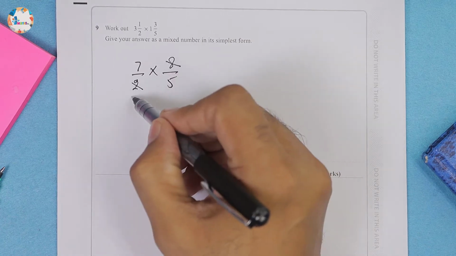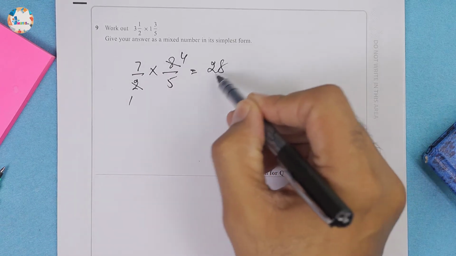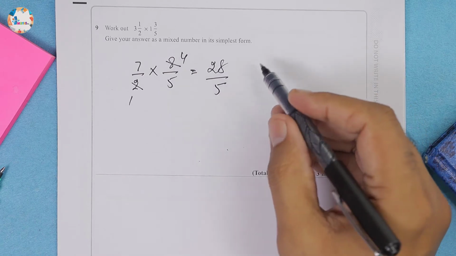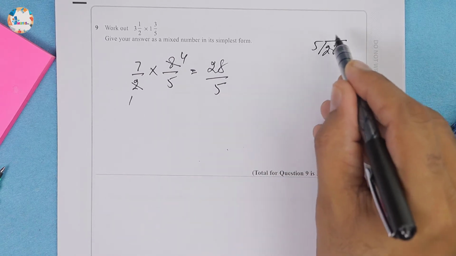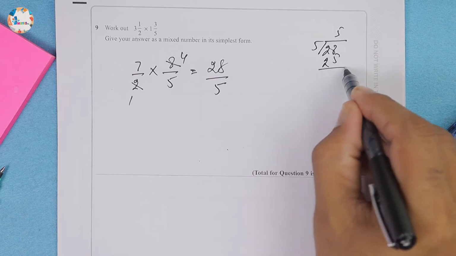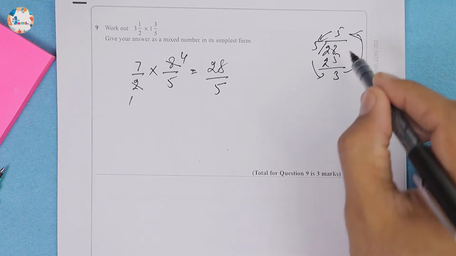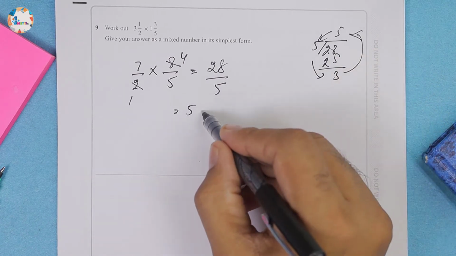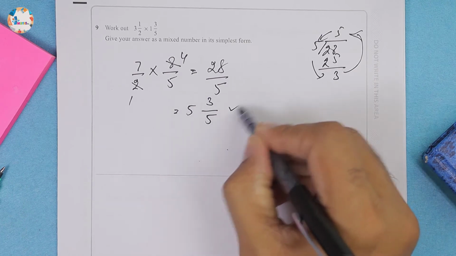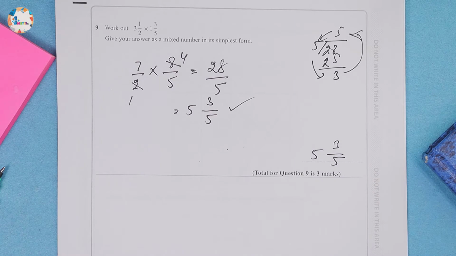2 1s are 2, 2 4s are 8, and 7 4s are 28, so 28 over 5. We can write 28 over 5, or we can divide 28 by 5. 5 5s are 25, and the remainder is 3, and rotate anti-clockwise. So we get the answer 5 whole 3 by 5. This will be our final answer for this part.